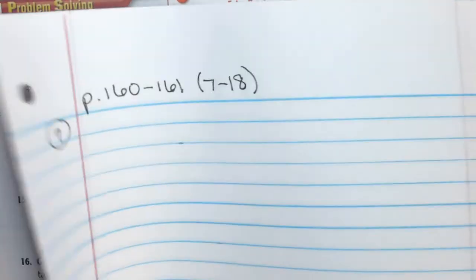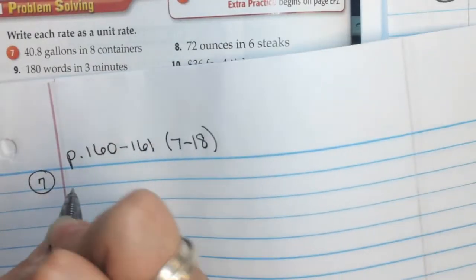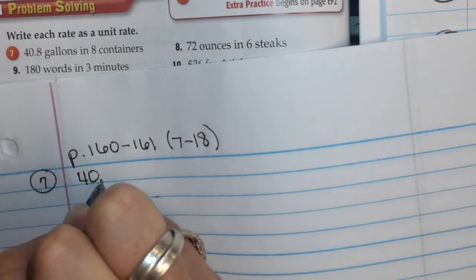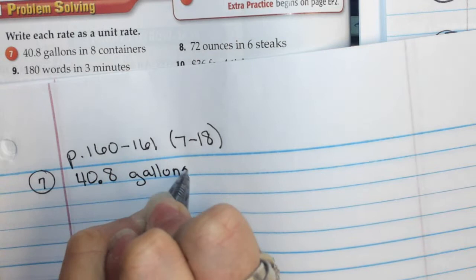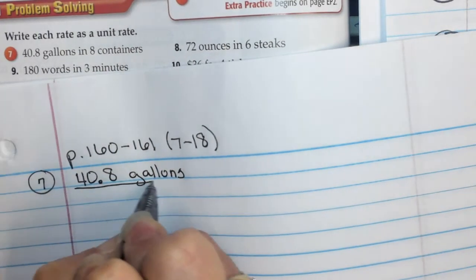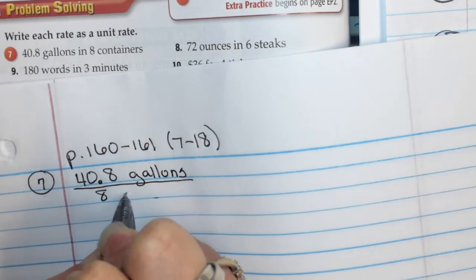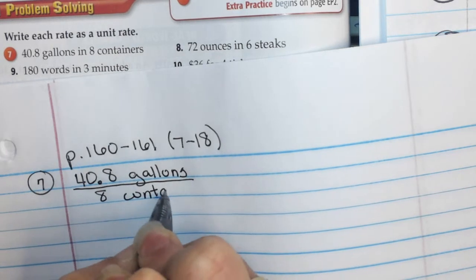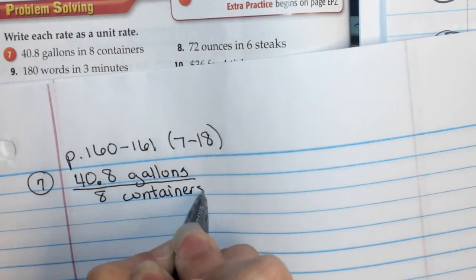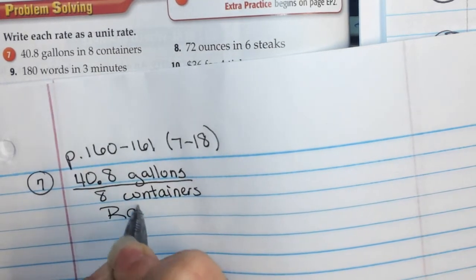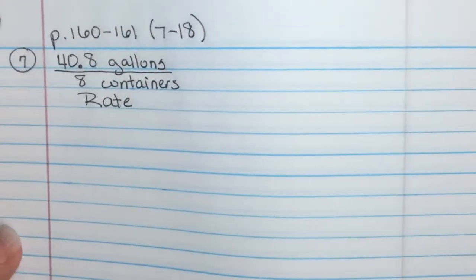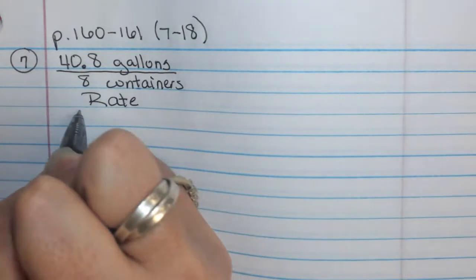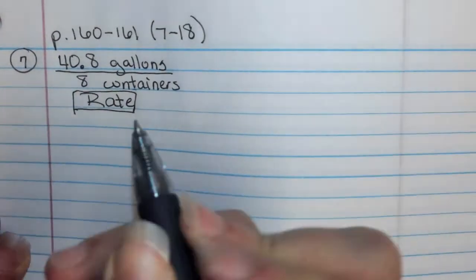What it means is 40.8 gallons, and I'm just copying what they give me. And they want it in 8 containers. That is a rate because it's working with bigger numbers. And I'm just kind of saying that for the fun of it. Like there's no reason. I'm just showing you a vocab word.